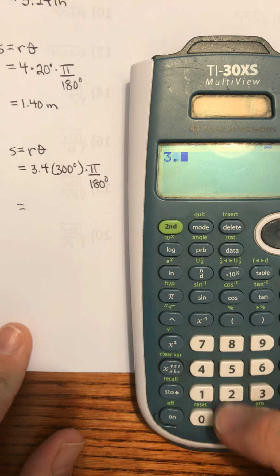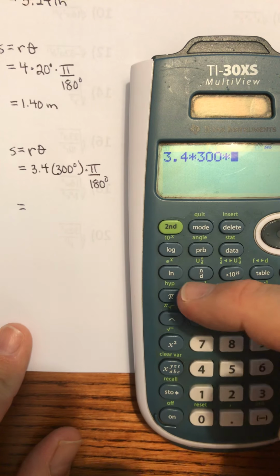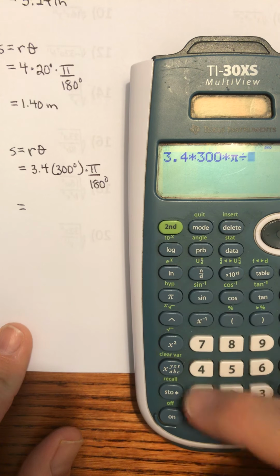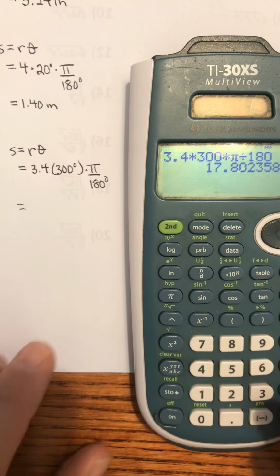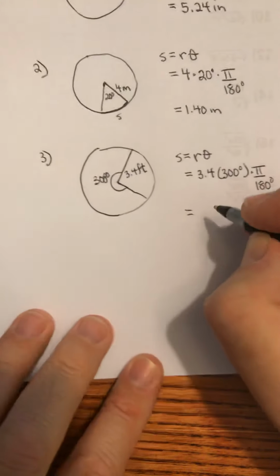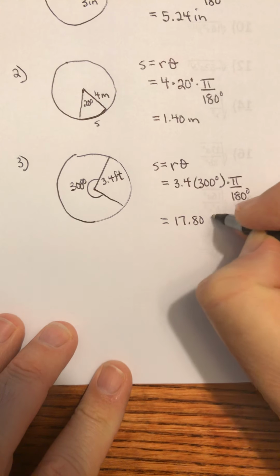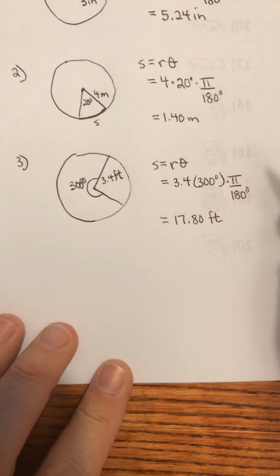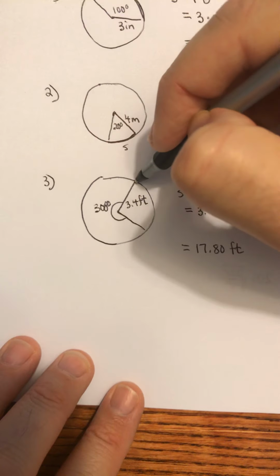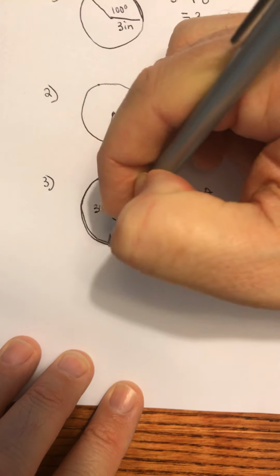So 3.4 times 300 times pi divided by 180, and you should have got 17.80. Don't forget your units, 17.80 feet is my arc length, and that's this length out here. Okay, this one right here.